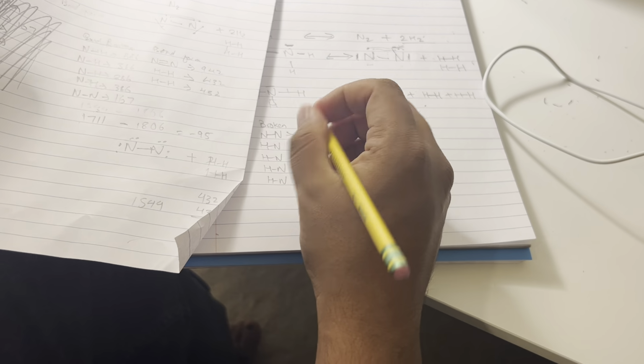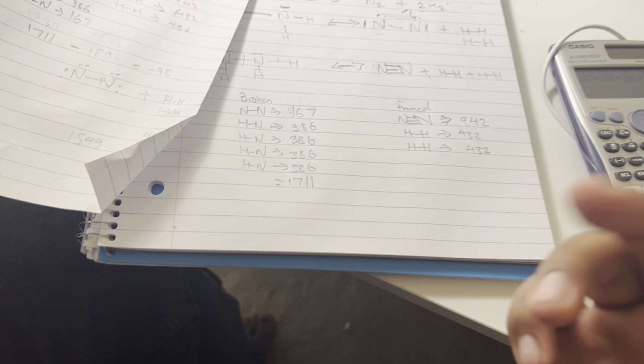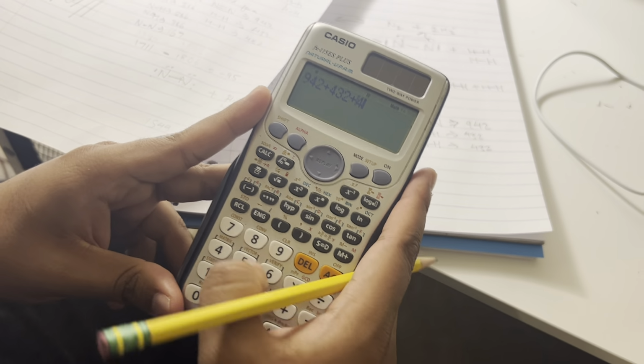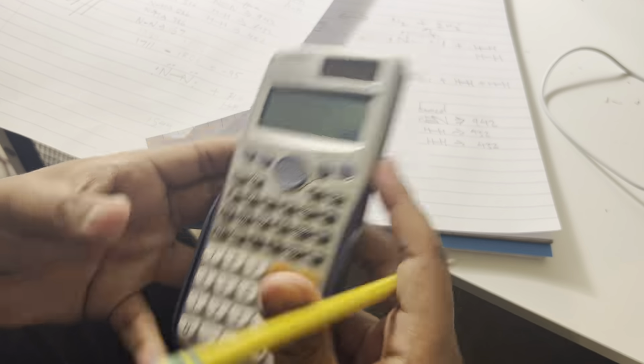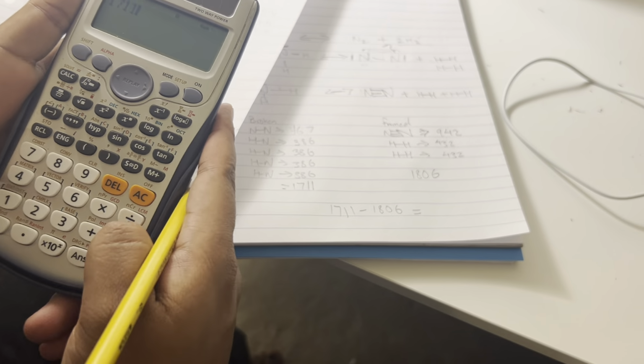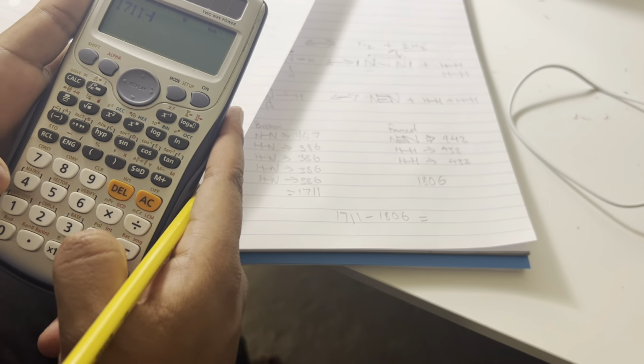The total of the bonds broken is 1711. The triple bond is 942, and H-H is 432. So the total for the formed bonds is 942 plus 864, which is 1806. Then 1711 minus 1806 is equal to -95.